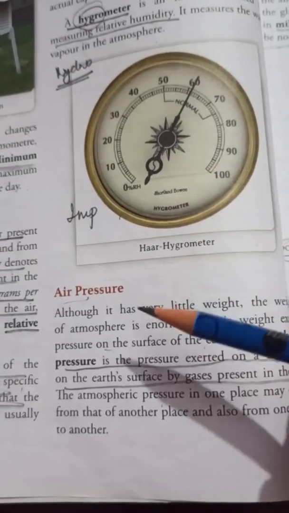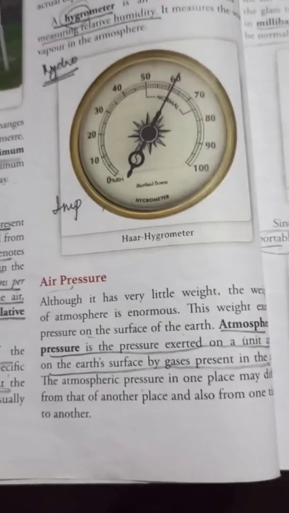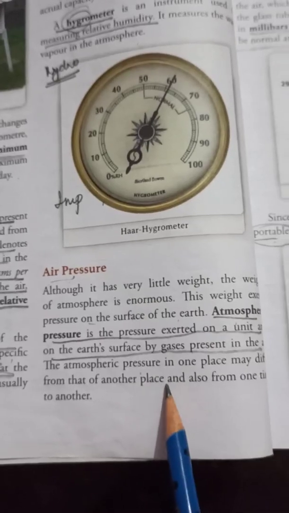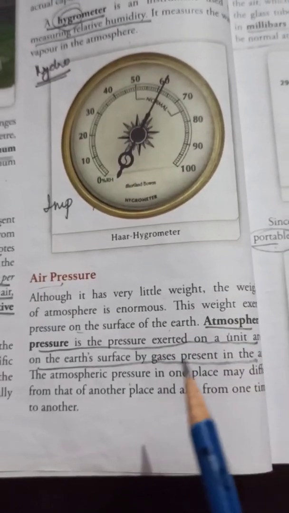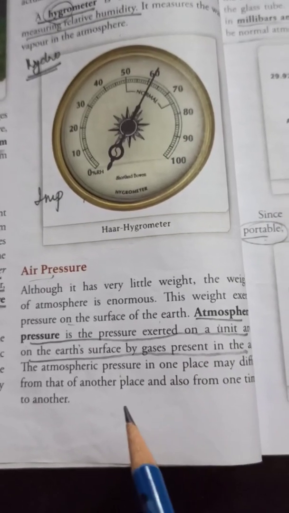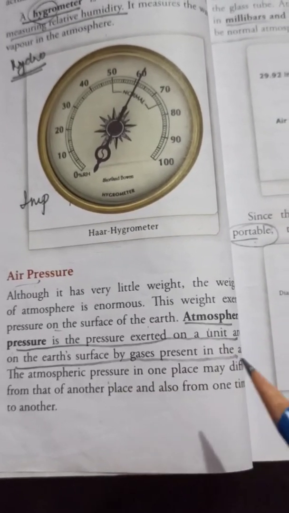Okay. Next is air pressure. Now, air pressure is the pressure exerted on a unit area on the earth's surface by gases present in the air or atmosphere. So the atmospheric pressure in one place may differ from that of another place and from time to time.